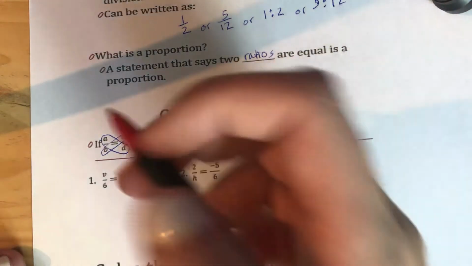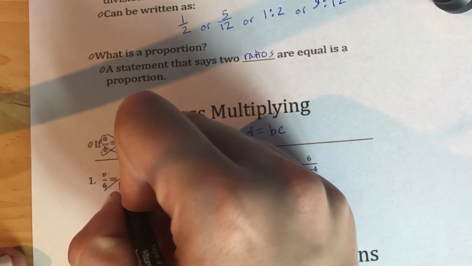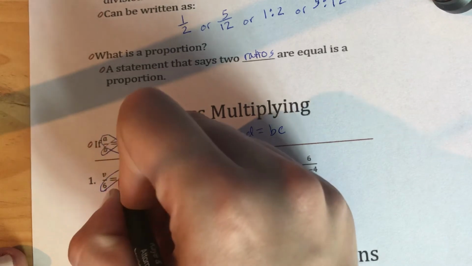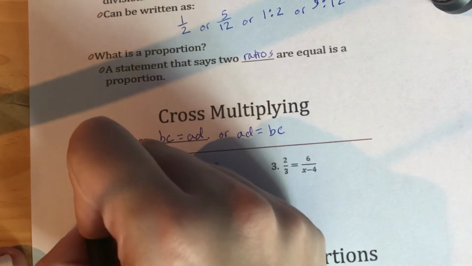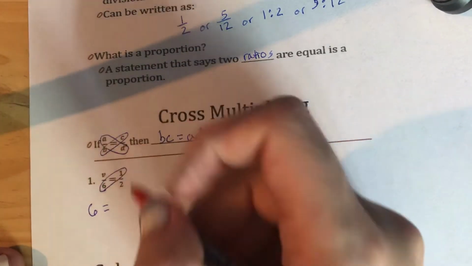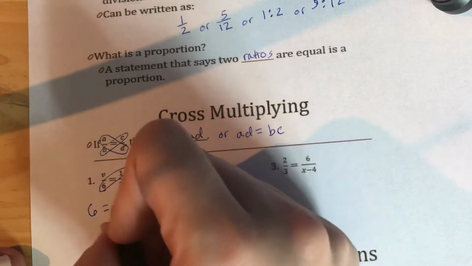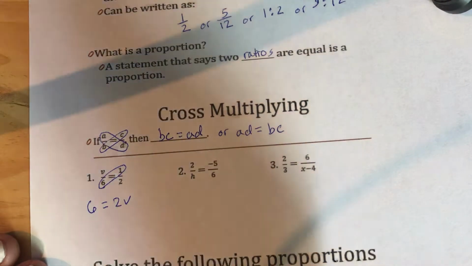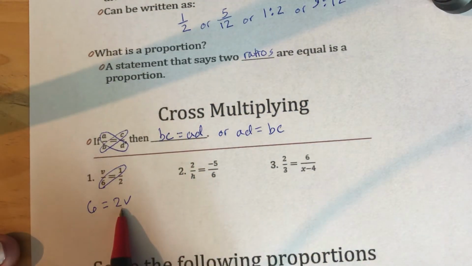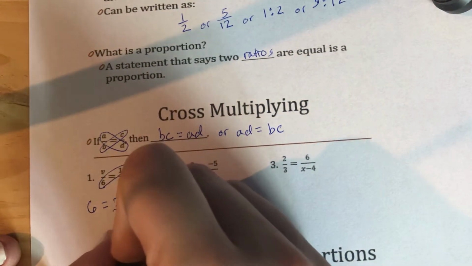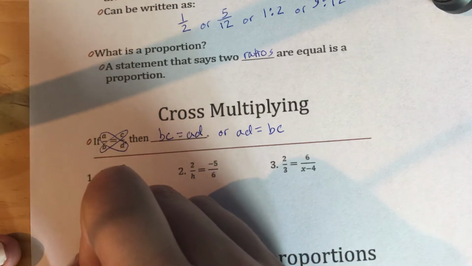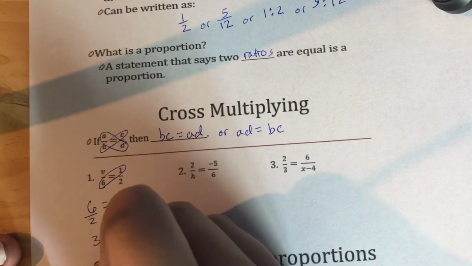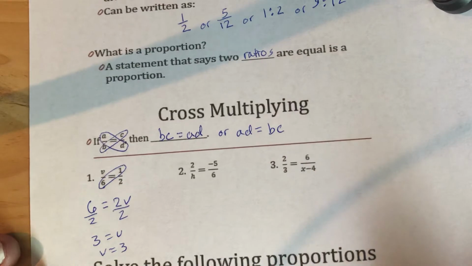Okay, so looking at example number 1. I'm going to multiply what's across. 6 times 1 is 6. And then V times 2 would just be 2V. Then it would be solving for that variable. So to solve for V at this point, you just divide by 2. So 3 is equal to V, or V is equal to 3. Okay, so pretty straightforward.